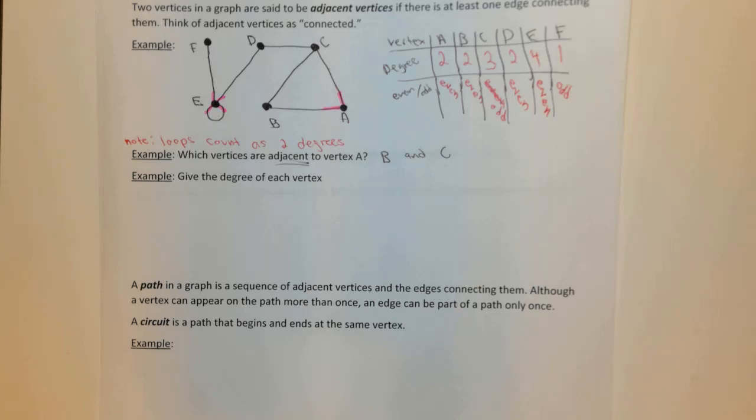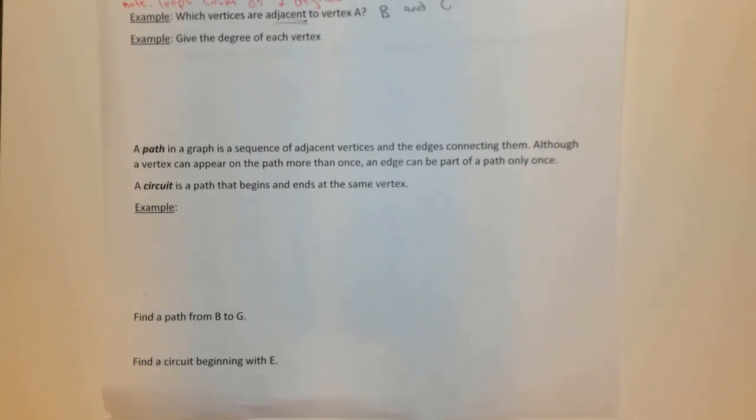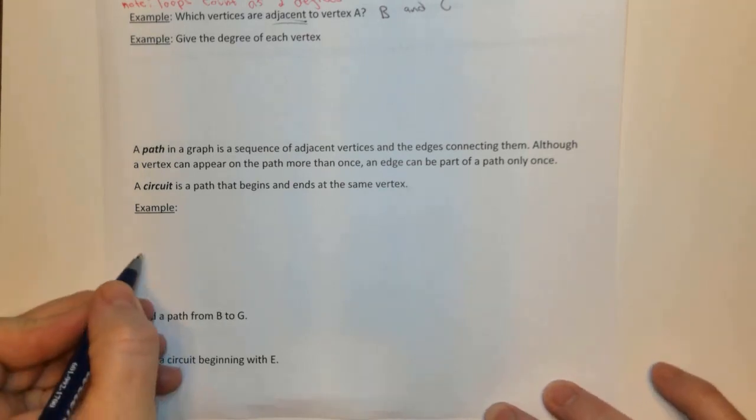Although a vertex can appear on the path more than once, an edge can only be part of a path once. A circuit is a path that begins and ends at the same vertex. So what I'm going to do is I'm going to draw you another graph, and we're going to find a path and a circuit. Okay, actually, I think I'm going to give you a couple of examples of each. Here we go.